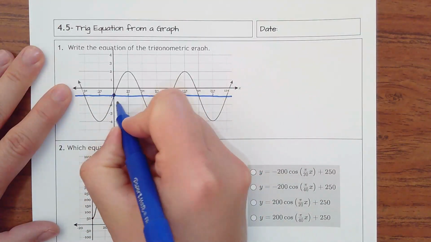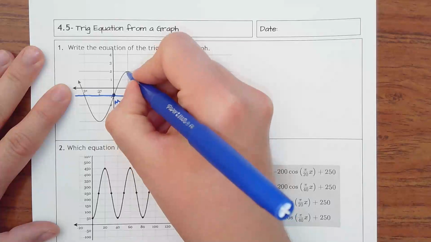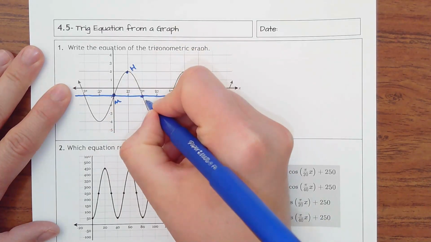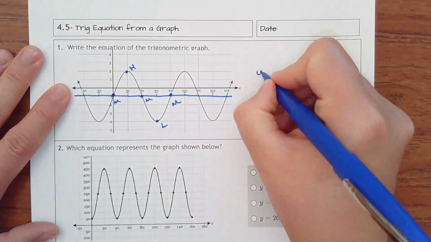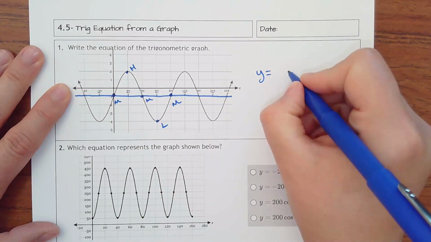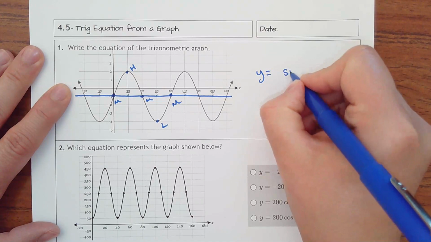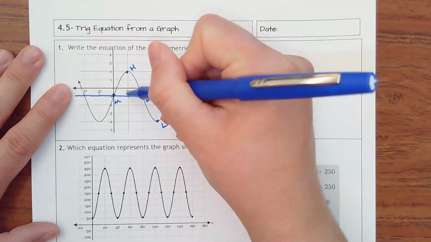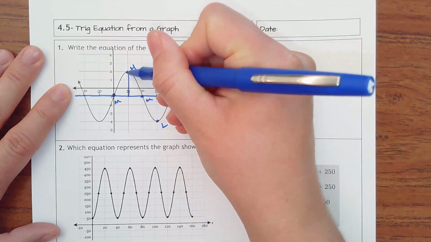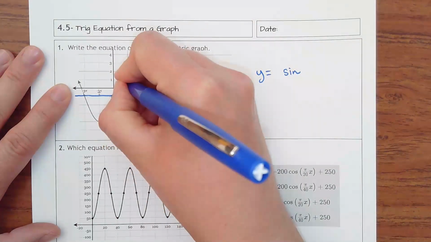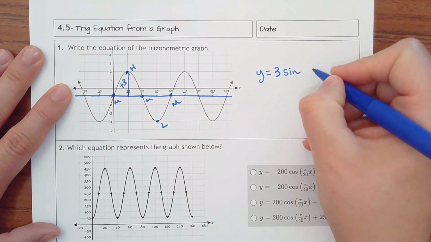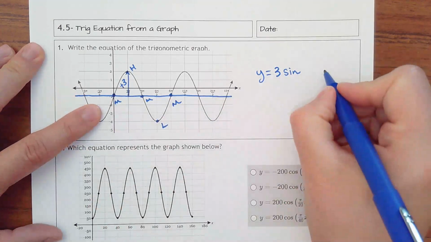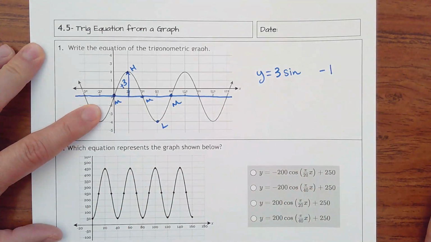So let's say this starts at its middle point. So it goes middle, high, middle, low, back to middle, which is a sine. So I'll do y equals, and then I'll have sine. I'm going to leave a space because I have an amplitude. I go from -1 up to 2, which is an amplitude of 3. And then I also have my midline at -1, so I know that that's -1 on the end.